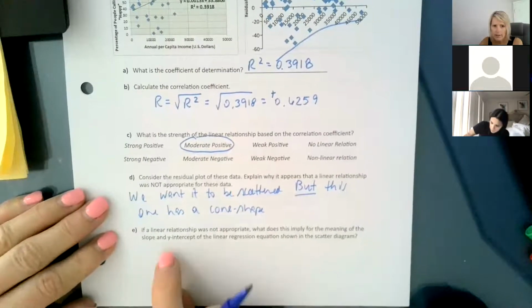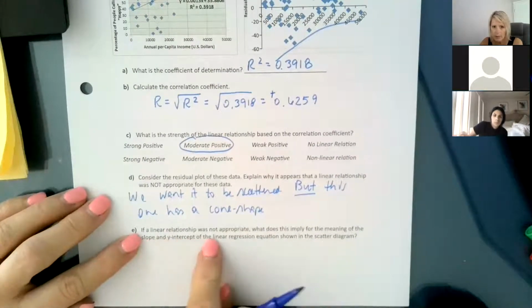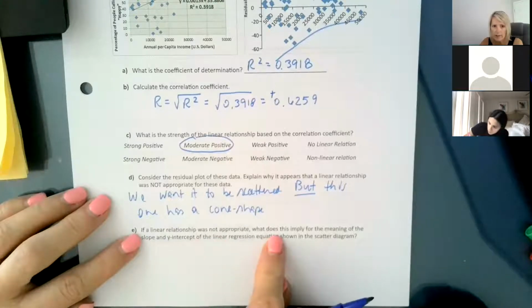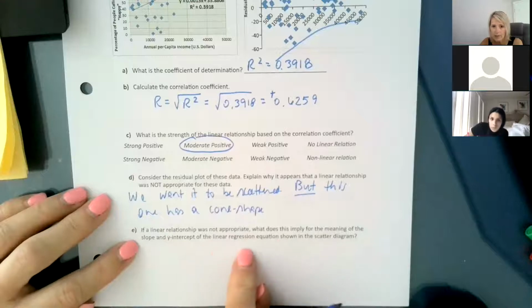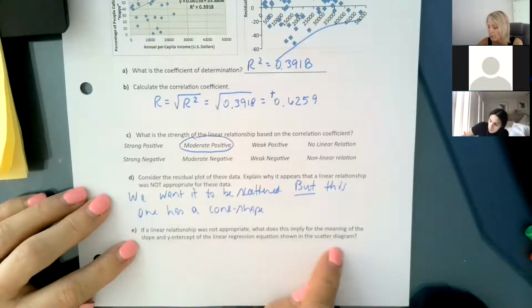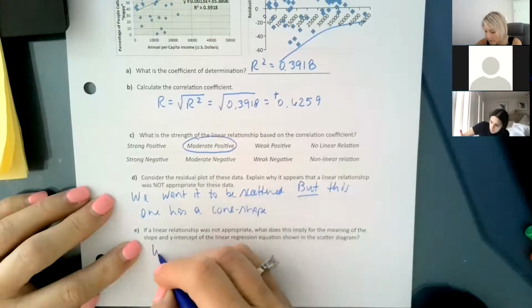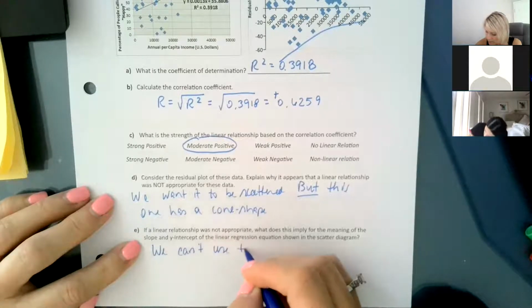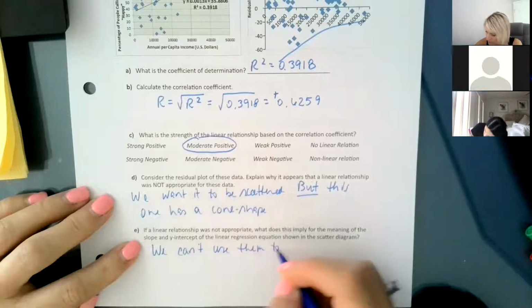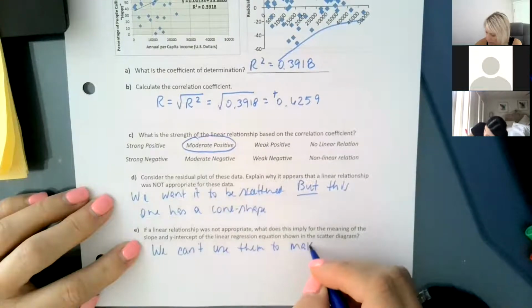Letter E says, if a linear relationship was not appropriate, which we said it is not, what does this imply for the meaning of the slope and y-intercept of the linear regression equations shown in the scattergram? We can't use them. We can't use them to make predictions.